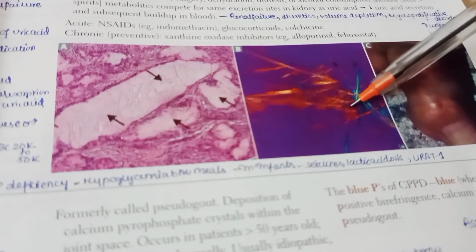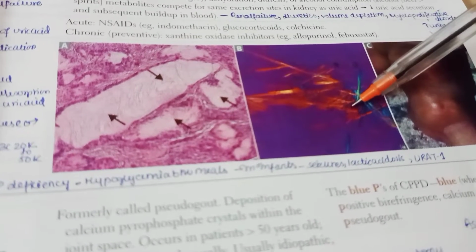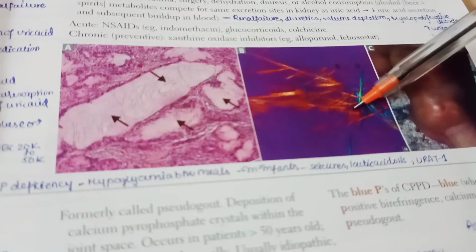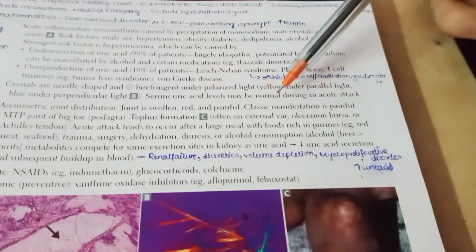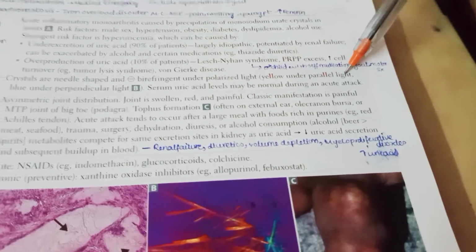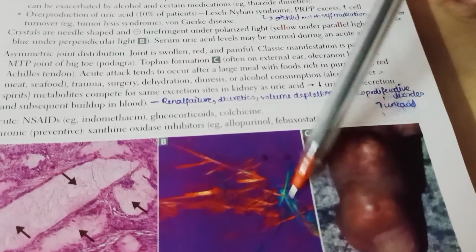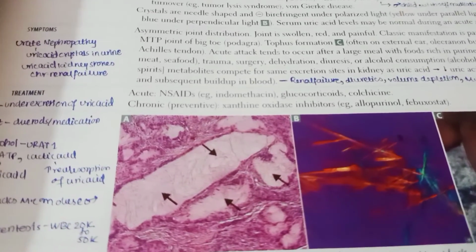You can see they appear yellow in parallel light. How to remember it? Yellow, double L. So yellow means parallel, with the double L in parallel, whereas blue is in perpendicular. Perpendicular is blue, yellow means parallel.